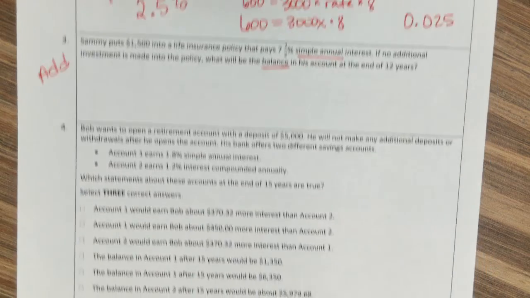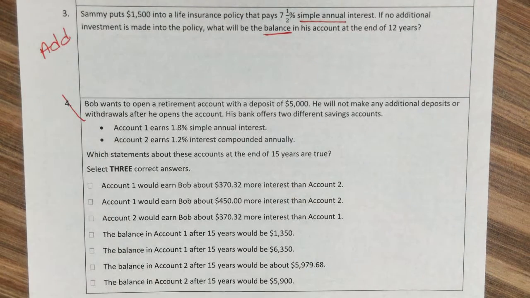Okay, we're not going to do number 4. So just put a little line through it. Turn to the back. Number 5.